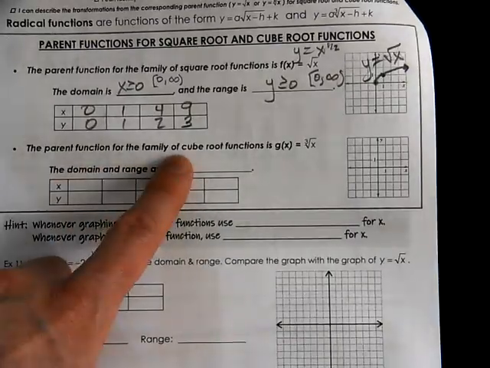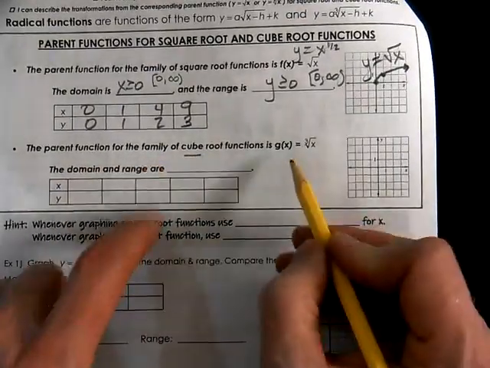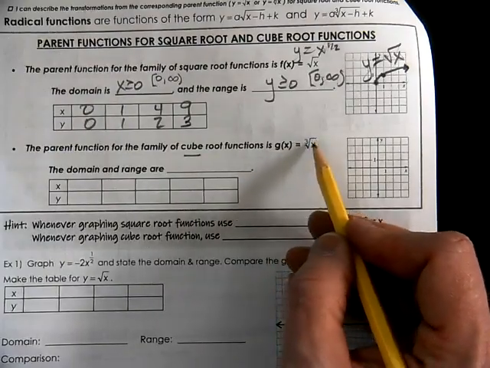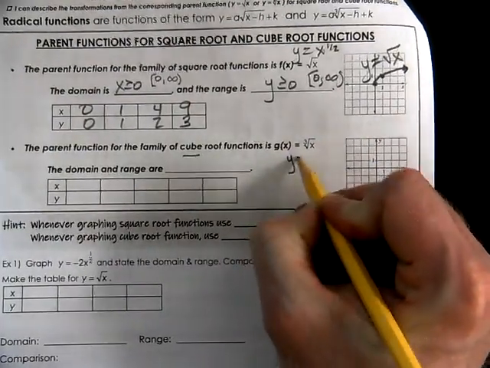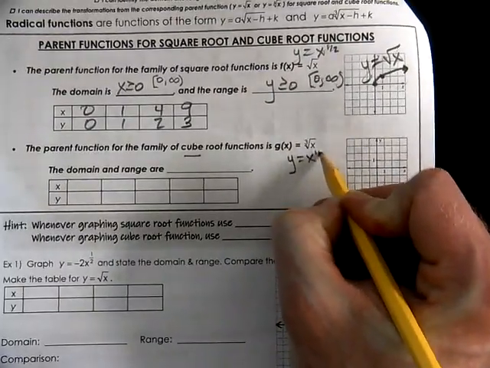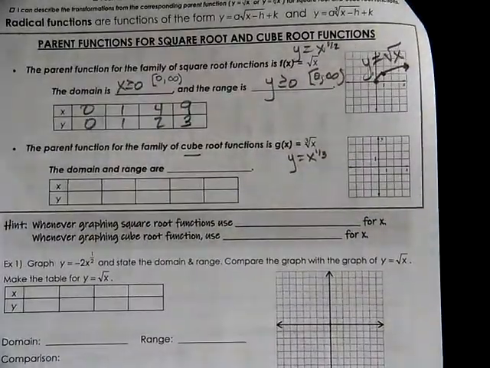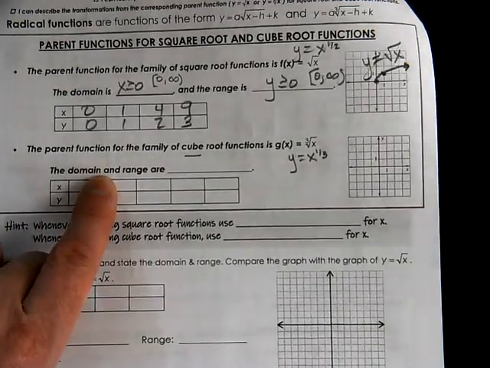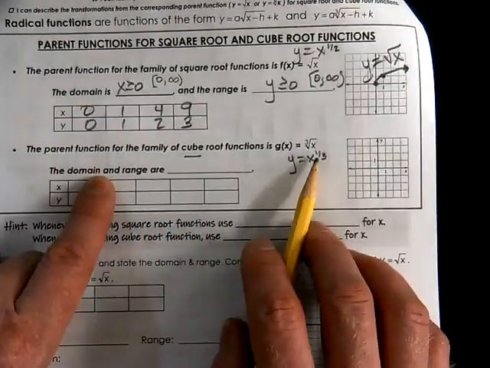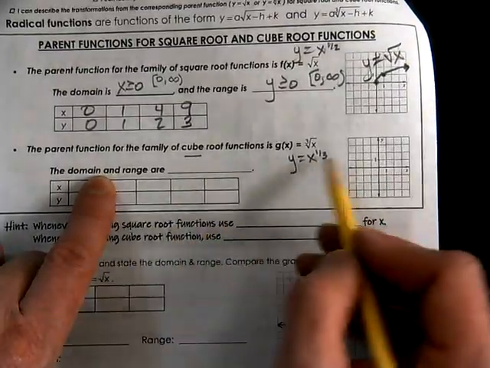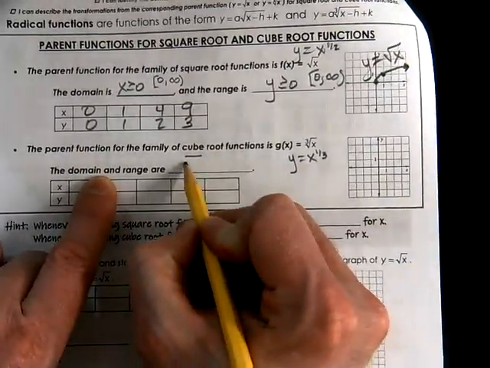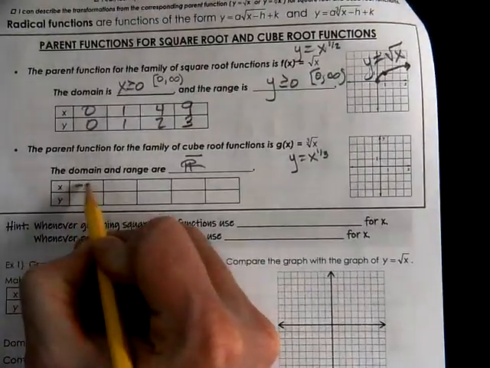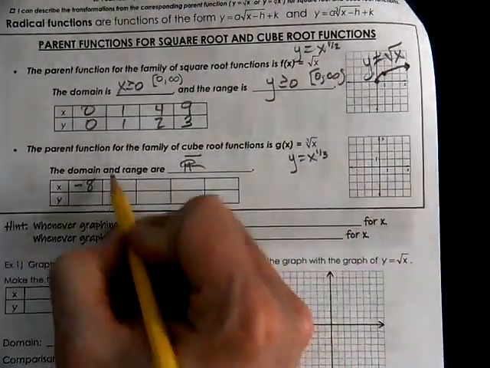Looking at a cube root graph, in this case we're calling it g of x equals the cube root of x. You can also call it x to the 1/3 power. So the domain and range for the cube root equation is going to be all real numbers. That means that you can plug negative 8 in there to get an answer.